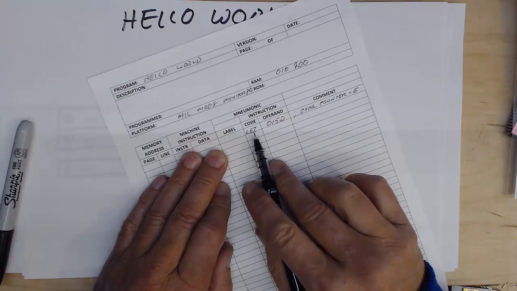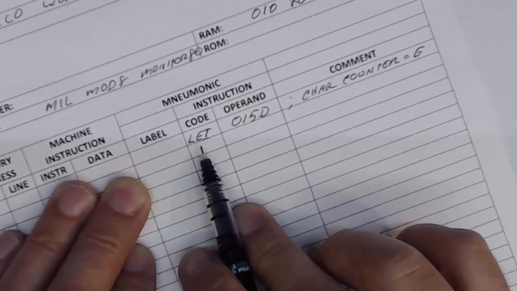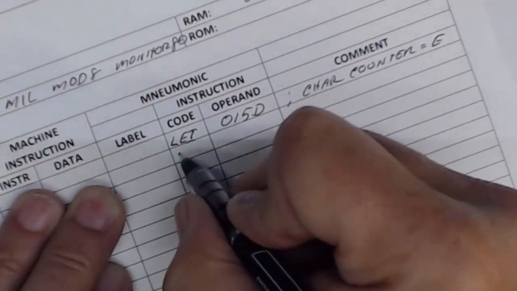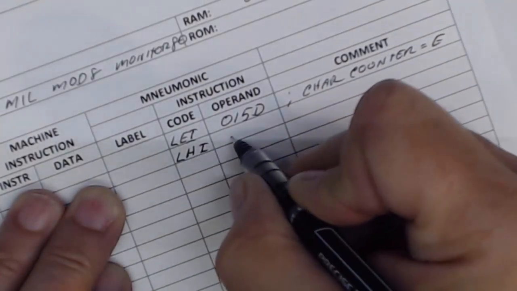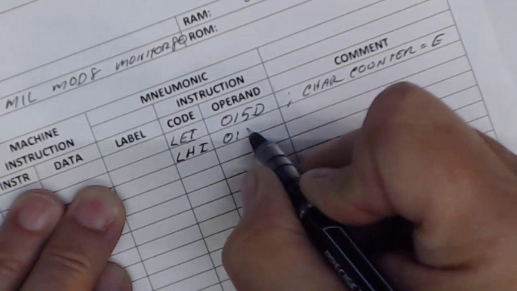So we will put our counter in E so that it doesn't get destroyed every time that we call the teletype output. Next thing we want to do is load into H the page, which is going to be 010.